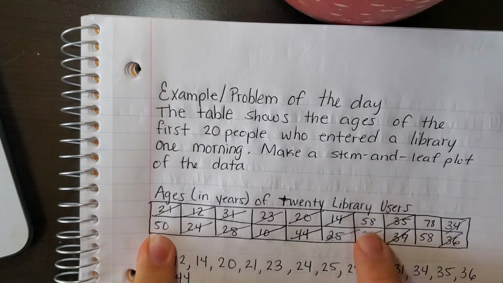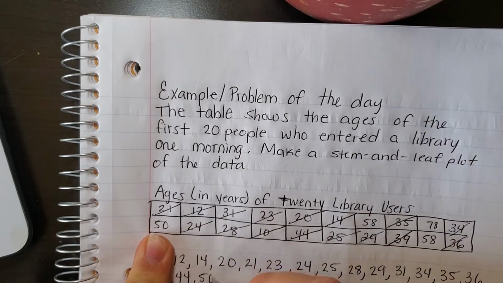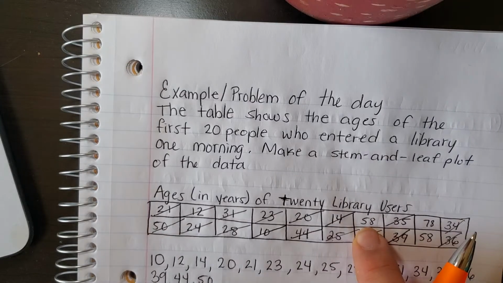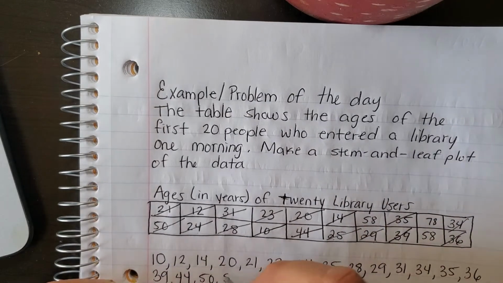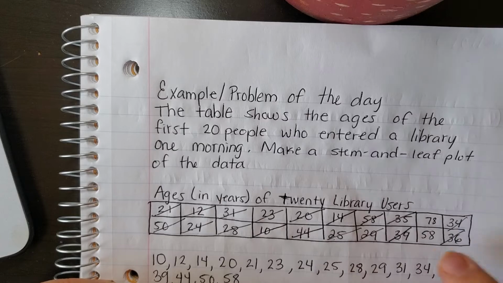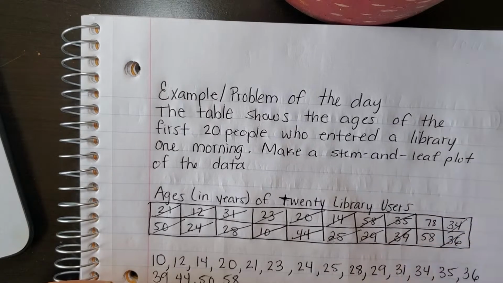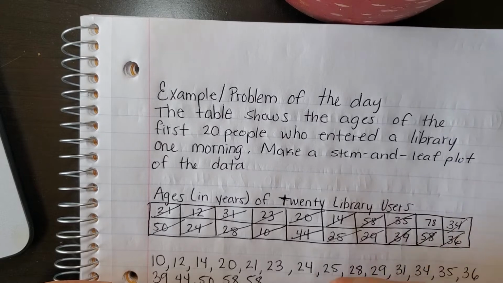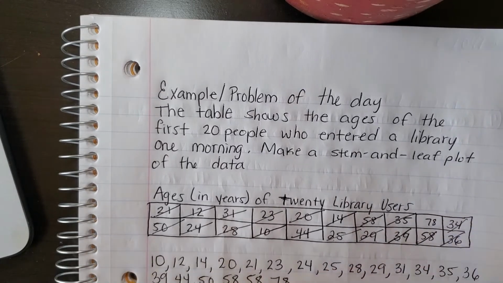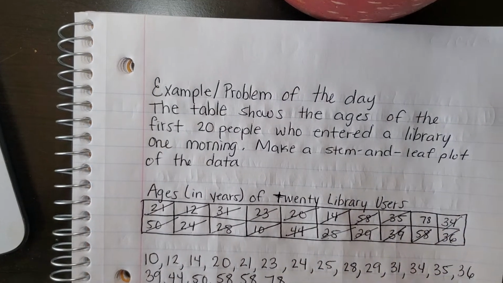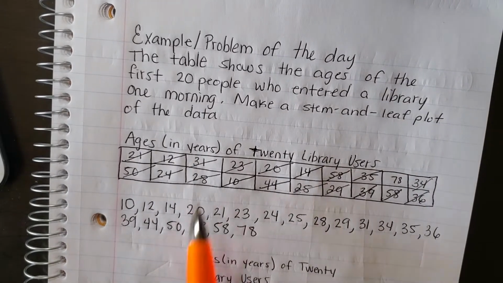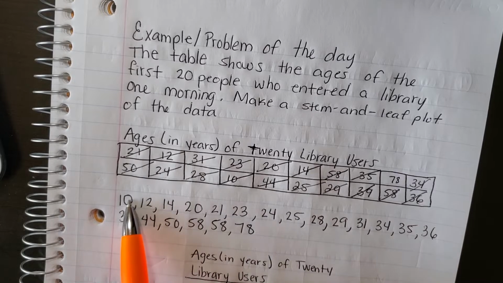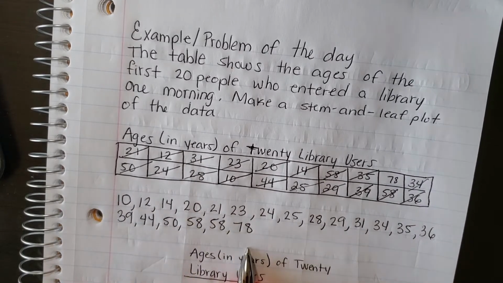Okay, now we have a 50. That should be our next number, according to the place value. Then 58 follows, and then we have another 58, so we write the 58 alongside it. And we end up with 78. Awesome. As you can see here in my table, I don't have any numbers that I have not scratched off. I already organized them from least to greatest, okay?